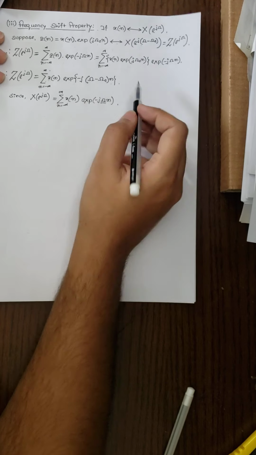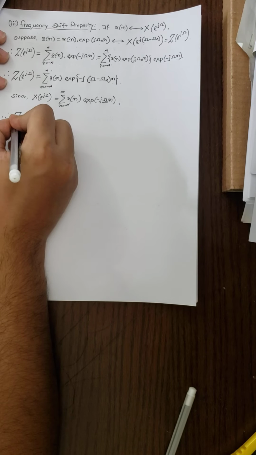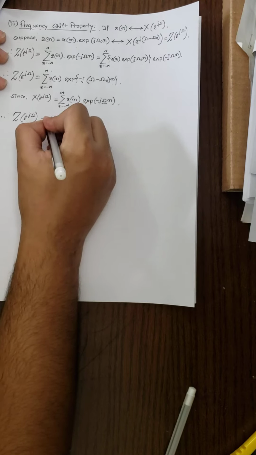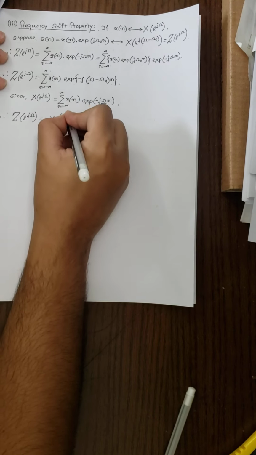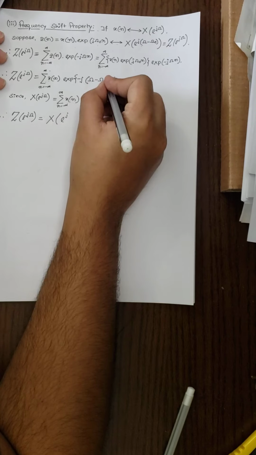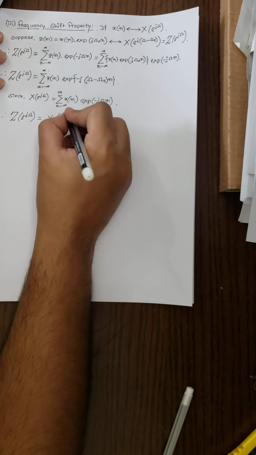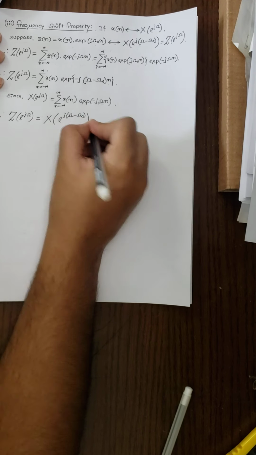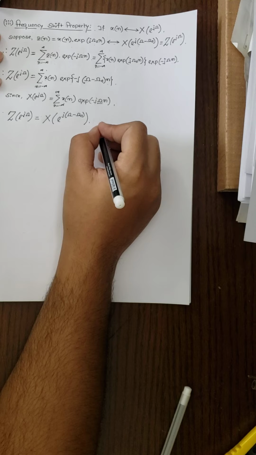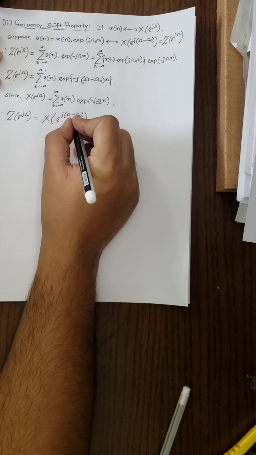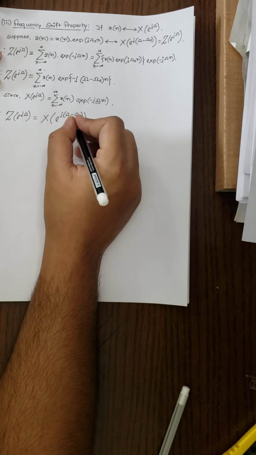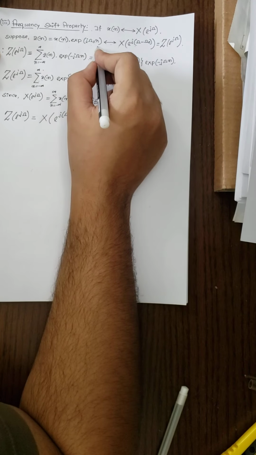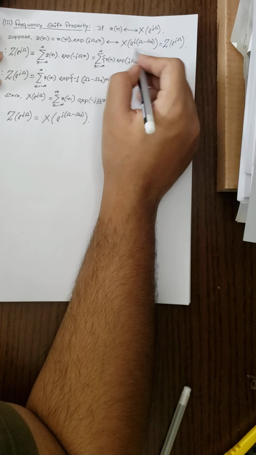So this in turn will become z of e to the power j omega, which equals x of e to the power, instead of j omega, omega has changed to omega minus omega naught. So there is clearly a shift in the frequency domain. So we have established the Fourier transform of this expression to be the shift in the frequency domain.